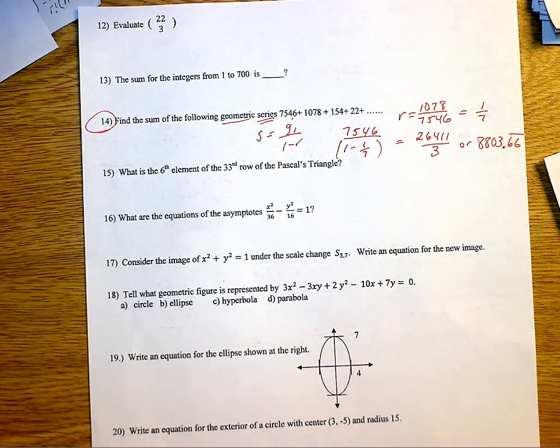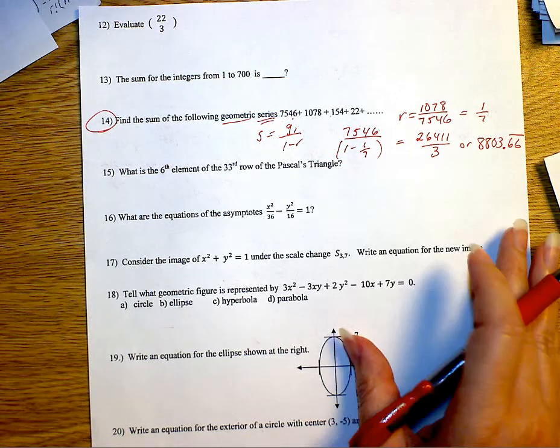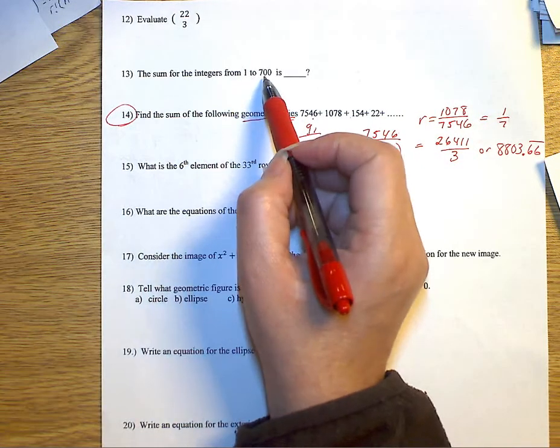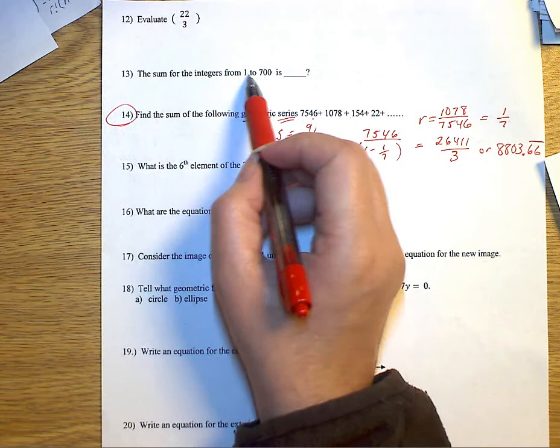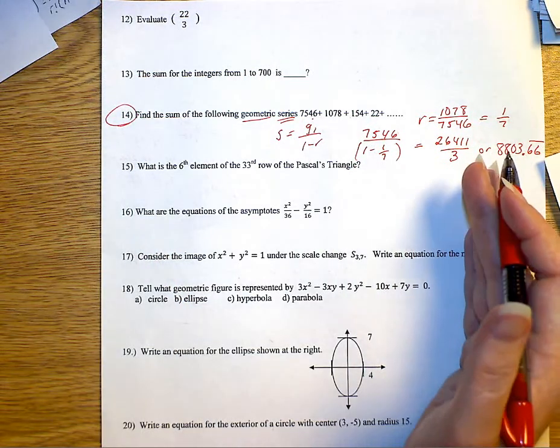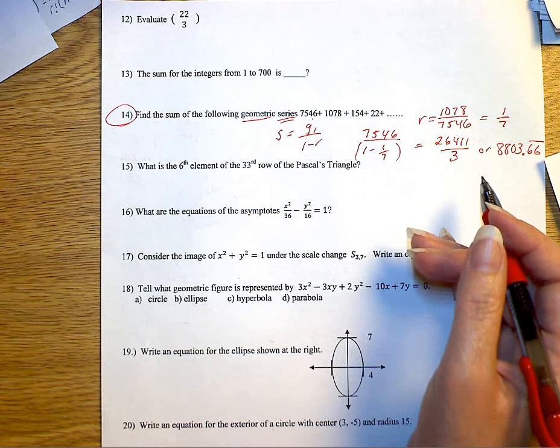Alright, before I begin from the beginning and go through as many problems as I can, are there any more requests that you want to see before I start? Yes. Number 13. It says the sum of the integers from 1 to 700. Is this arithmetic? If you are going from 1 to 700, is that arithmetic or geometric? Anybody know?